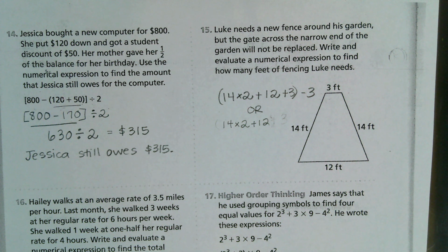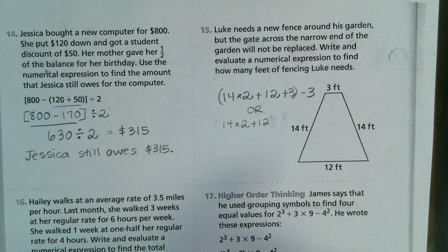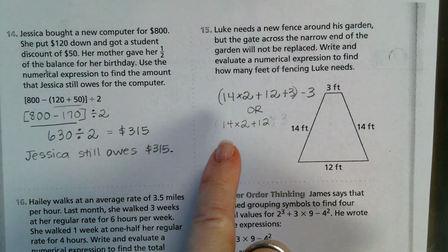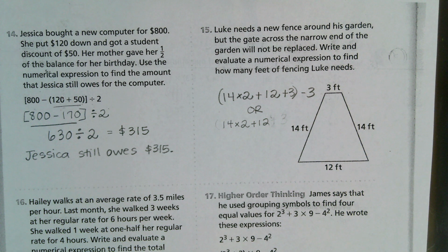Which one comes first? Multiplication. And so, Sunny, multiplication comes first. Is my problem written that I'm going to do multiplication first? So do I need parentheses? No. Remember, we only need parentheses when you want to do an operation first that normally wouldn't come first. That makes sense? Okay? All right.